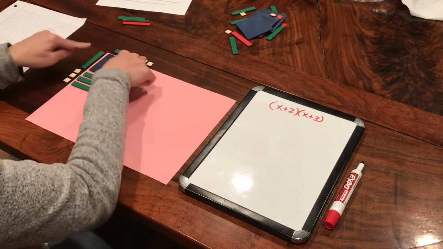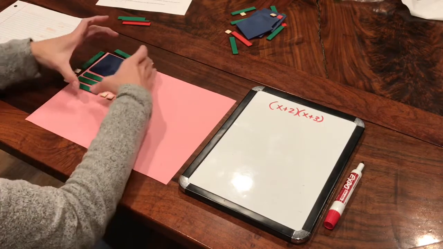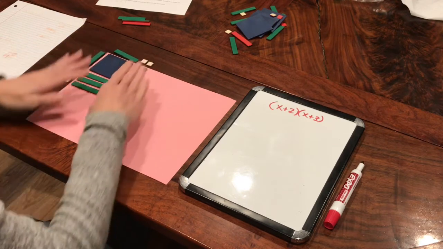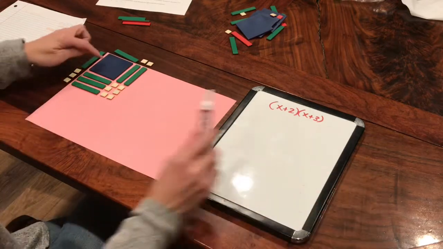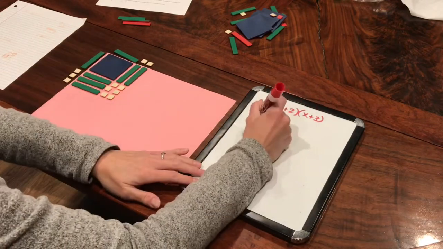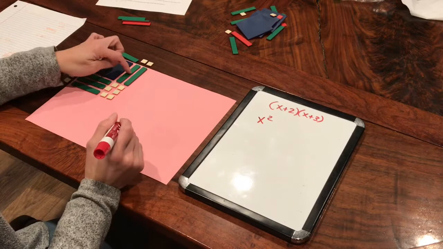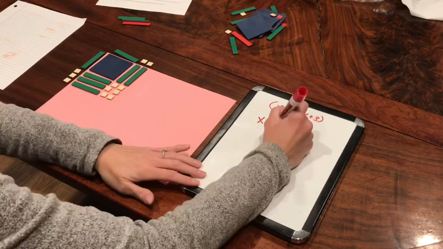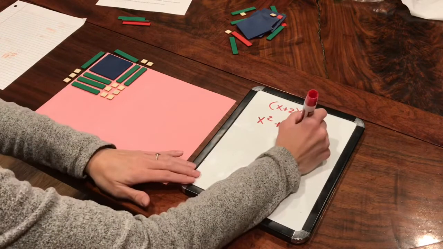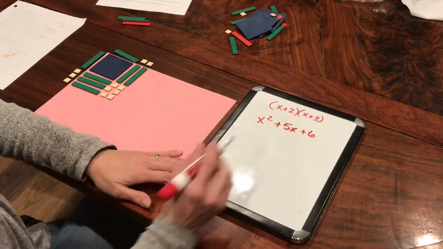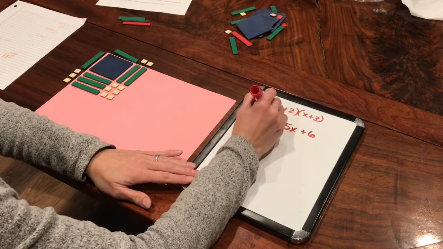These were our factors. When we multiply that together, we get what's inside here. So that's why I have this pink paper. This is our answer to our multiplication. I have an x squared. I have 1, 2, 3, 4, 5 x's. And I have 6 1s right here. So let's review how we've done this before just on paper.